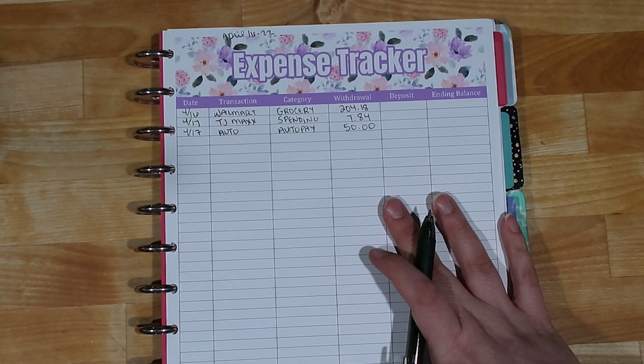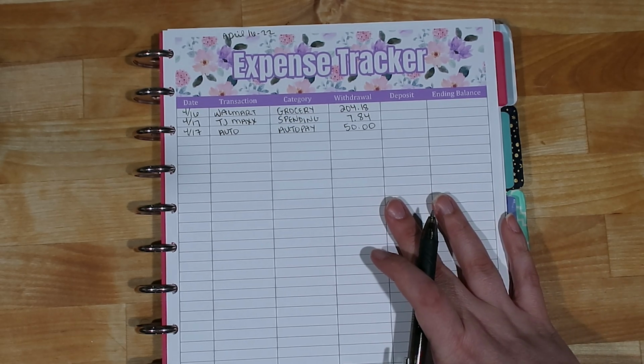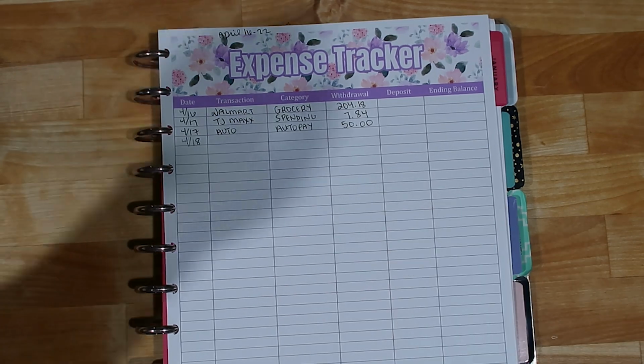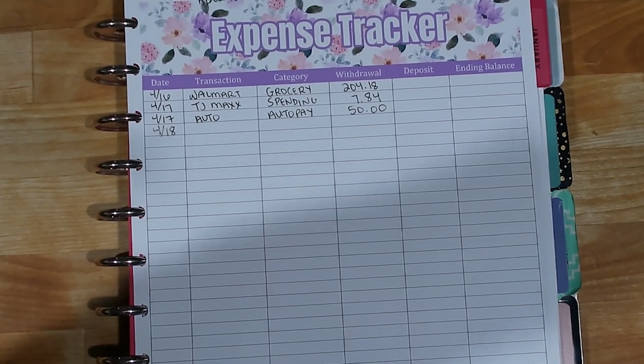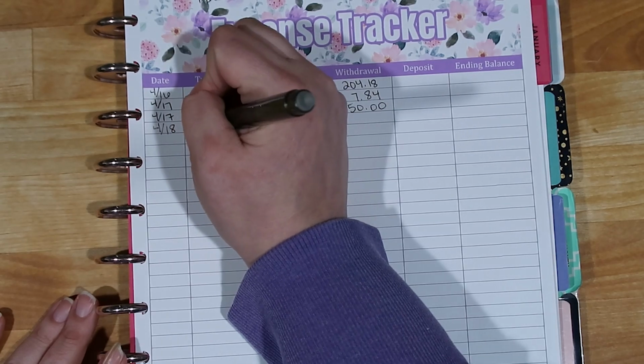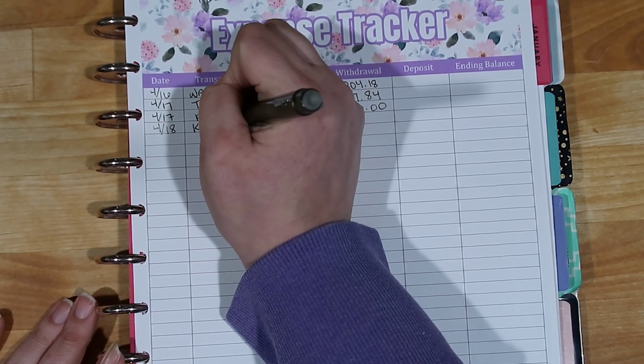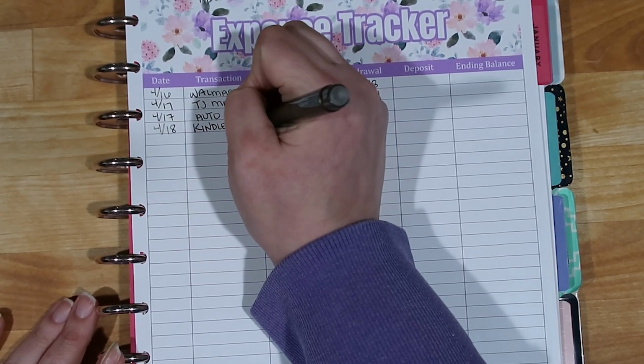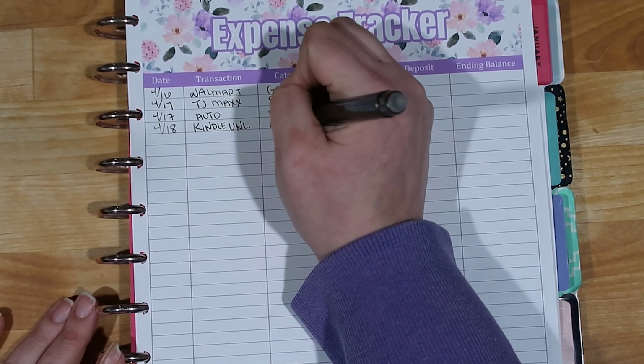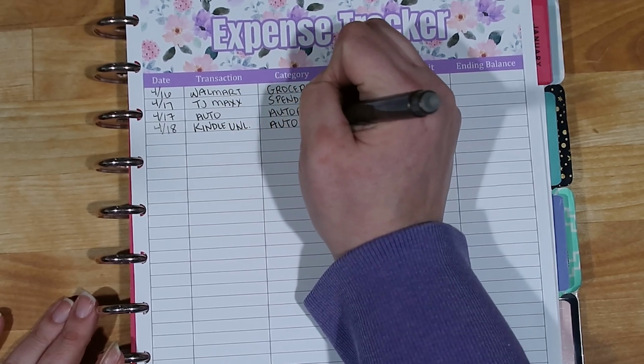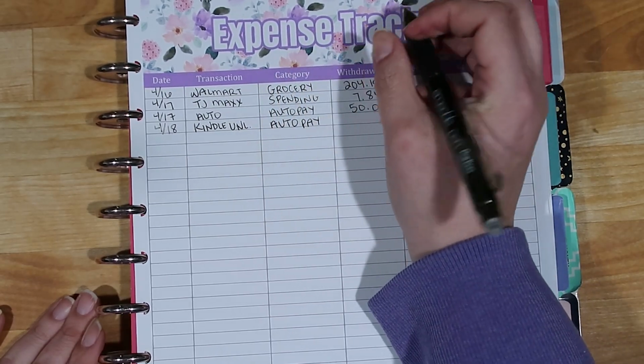So there was a $50 one that came out. We also had, let me zoom you guys in just a bit. The 18th was my Kindle Unlimited subscription, which is another one of those auto pay items. And the amount was $11.99.